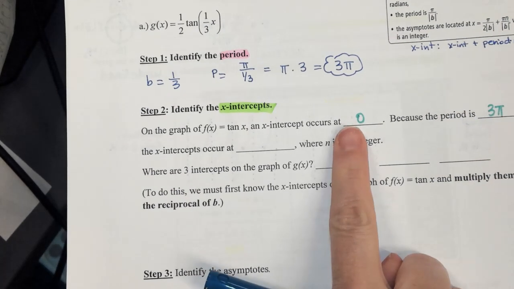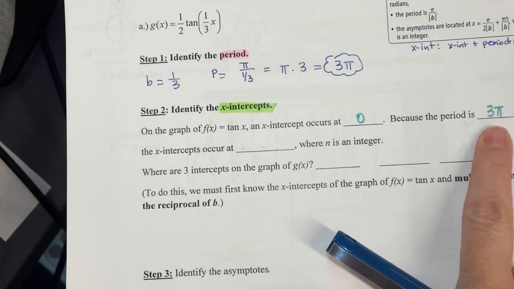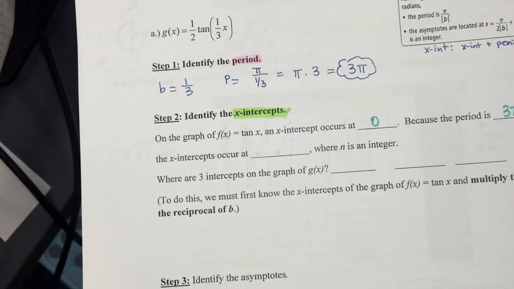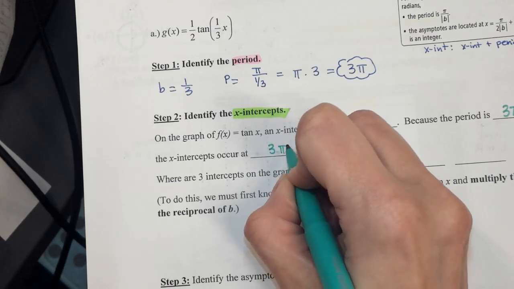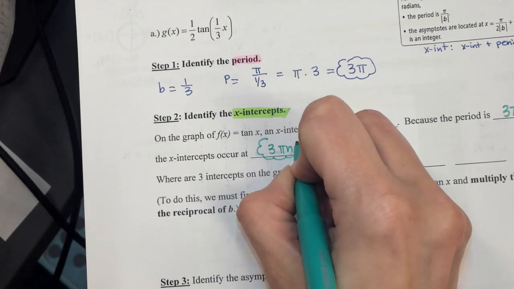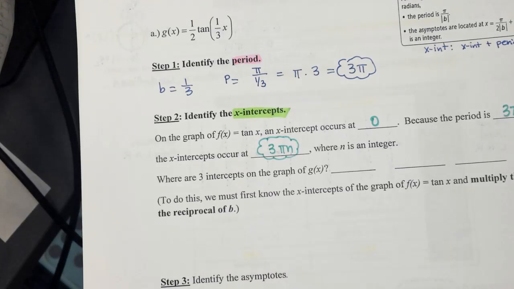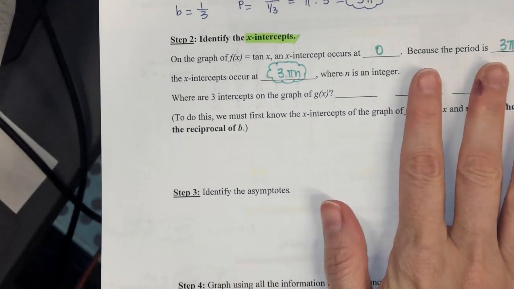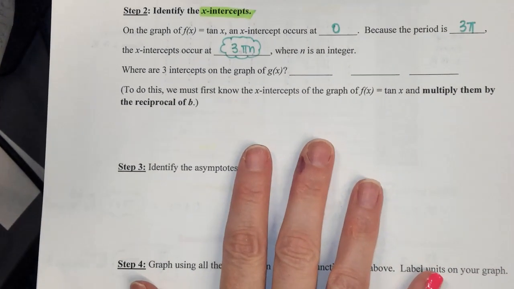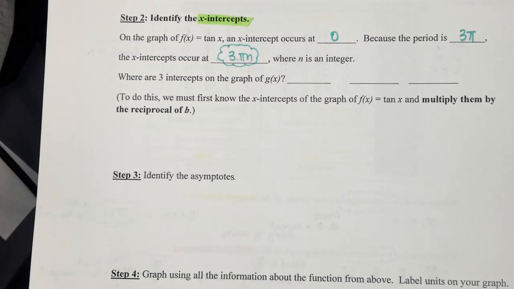Okay, so if you have 0 plus 3 pi n, that's the same thing as just saying 3 pi n. Okay, so this would be your answer for the x-intercepts. Now this question that I'm prompting you below is so that when we get to the graphing stage, we have specific points and not just an equation.